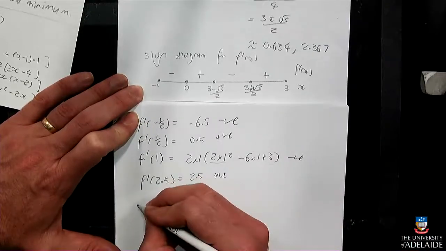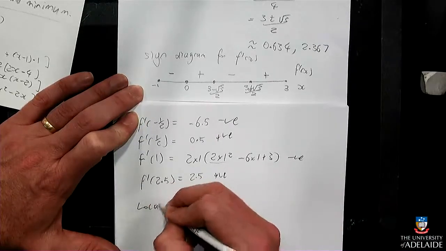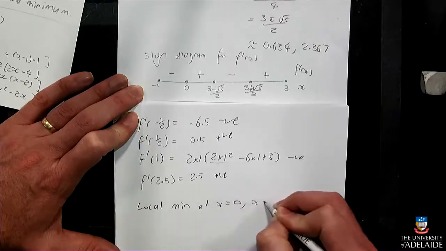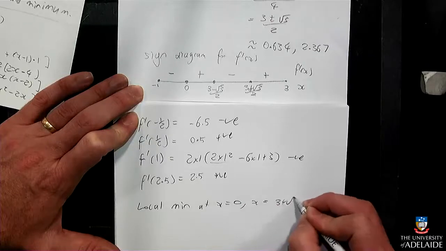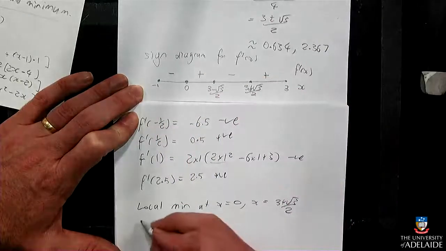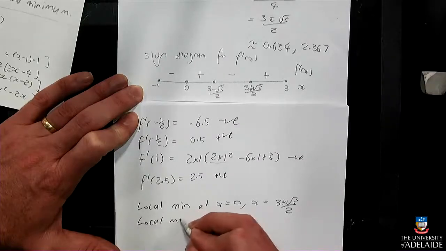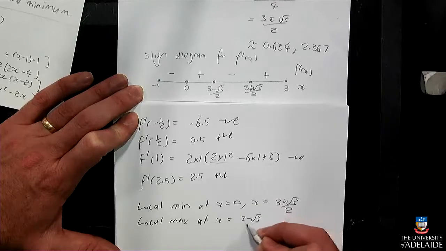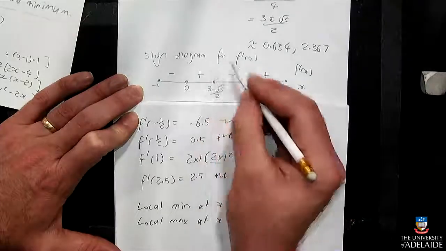So we can see that there is a local minimum at x equals 0 and x equals (3 plus root 3) on 2 because it goes down, up, and down, up. And there is a local maximum at x equals (3 minus root 3) on 2 here because it goes up, down.